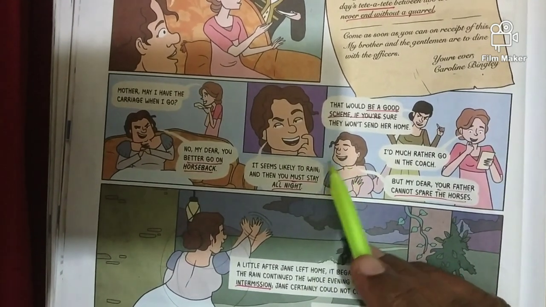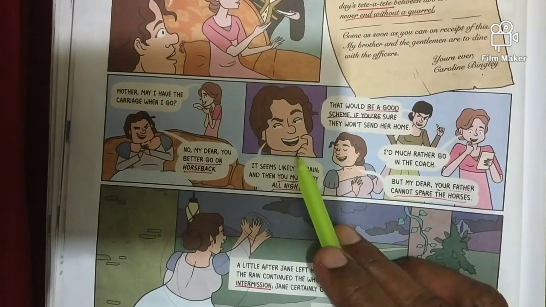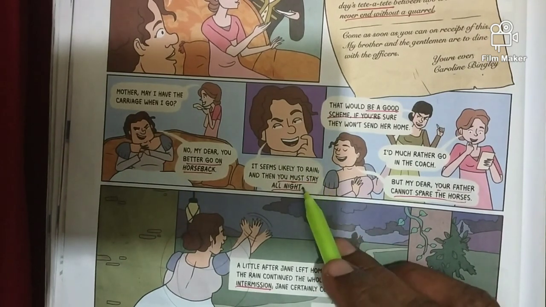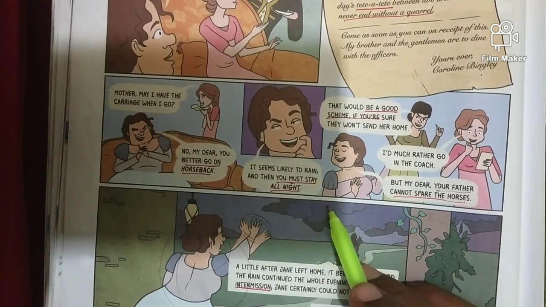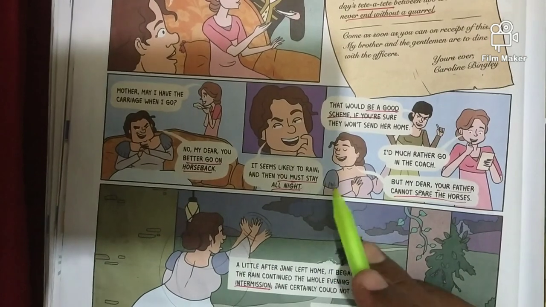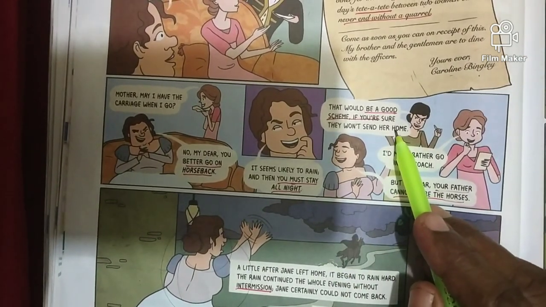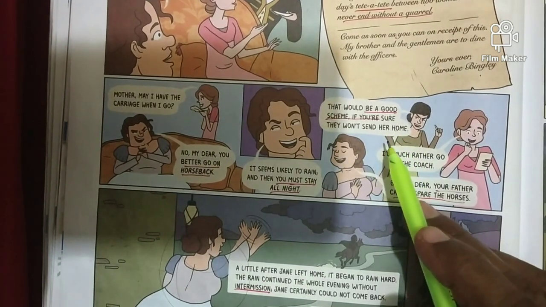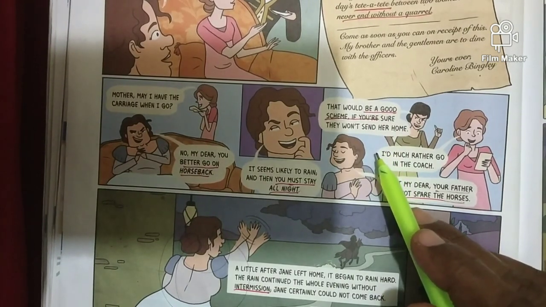Why was Mrs. Bennet all smiles about the possibility of rain? Because if it rains, Jane would be forced to stay at the Bingleys all night, and Mrs. Bennet was hopeful that this would be an opportunity for Jane to attract the young Bingley, the young man. So what comment did Elizabeth make? Elizabeth understood her mother's scheming, and she said that it was a good scheme, as her mother was sure if it rained they wouldn't send Jane back home.